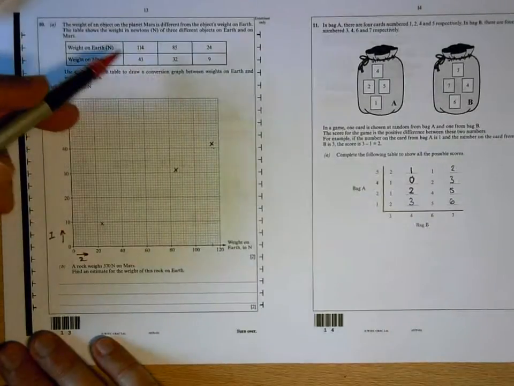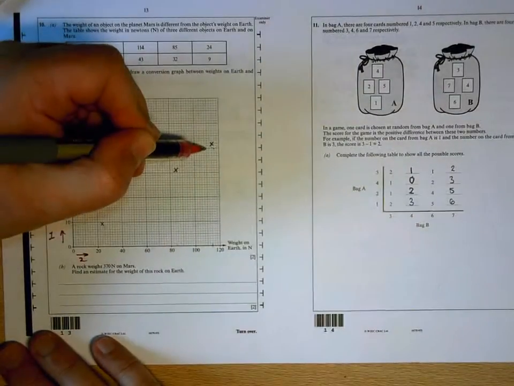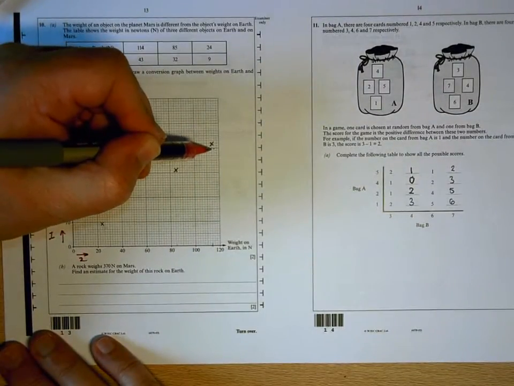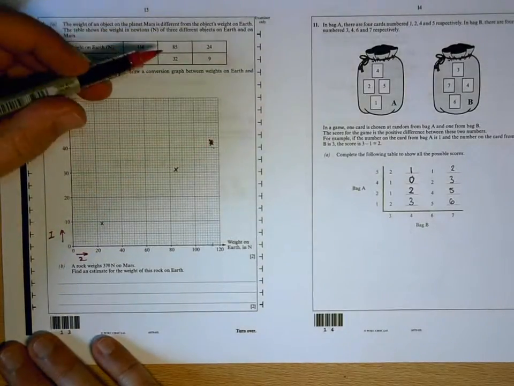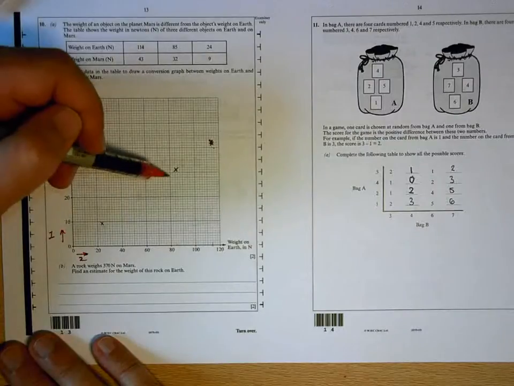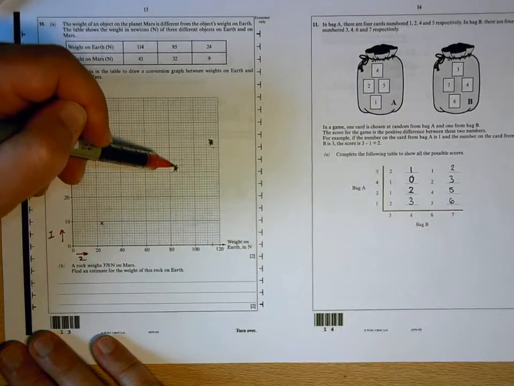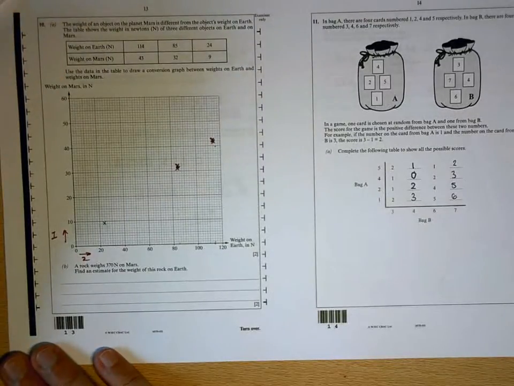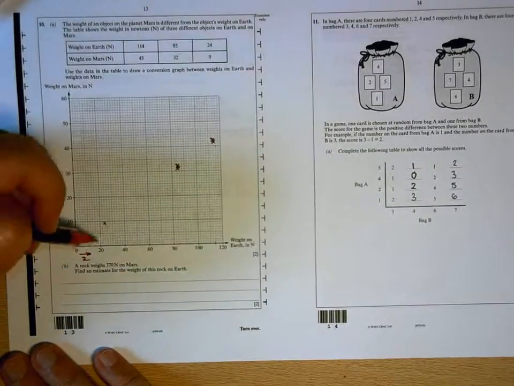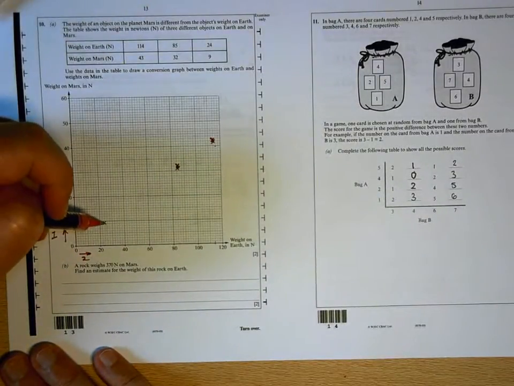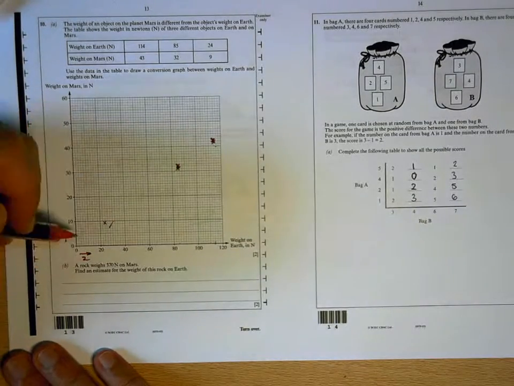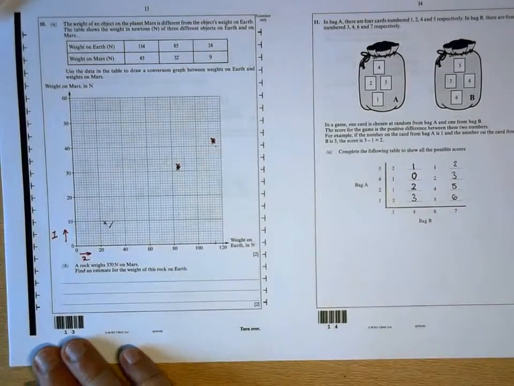So 114.43 is right where you put it, 114, but it's slightly above. 85.32, again your 85 is right, but your 32 is slightly too low. And your 24.9 is in the right place. So it's only marginally out, but nevertheless it is out.